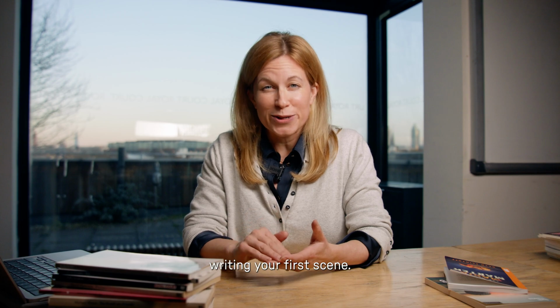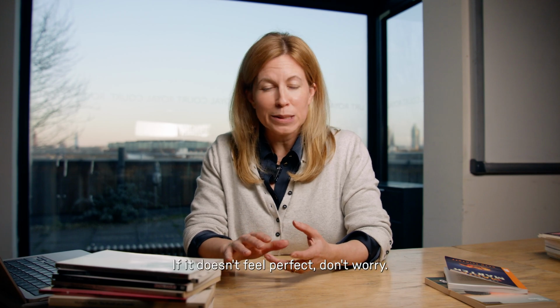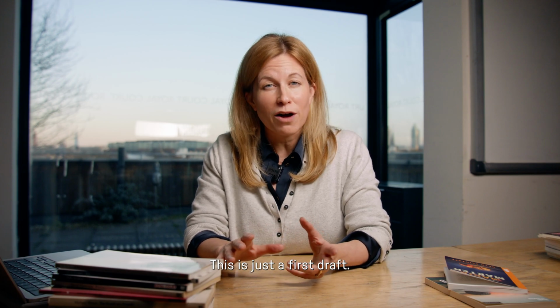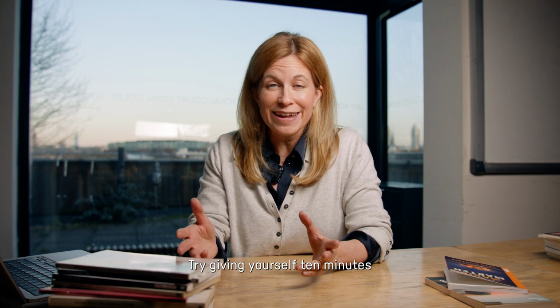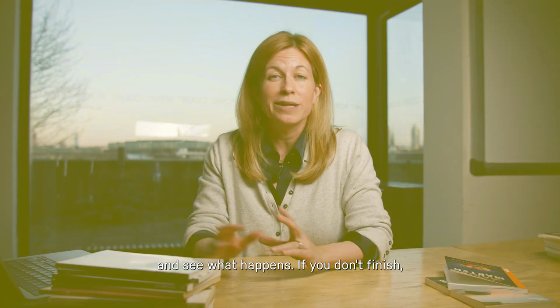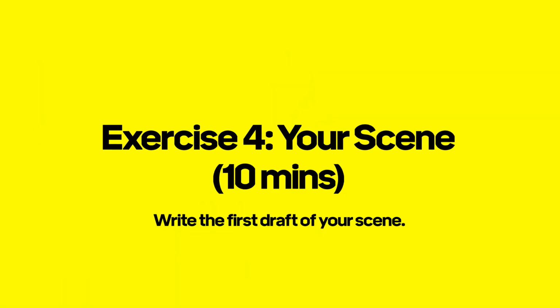You're ready to start writing your first scene. If it doesn't feel perfect, don't worry, this is just a first draft. It's always easiest to get something on the page so you're not staring at that blank bit of paper. Try giving yourself 10 minutes and see what happens. If you don't finish, that's fine, we're going to come back to it later.